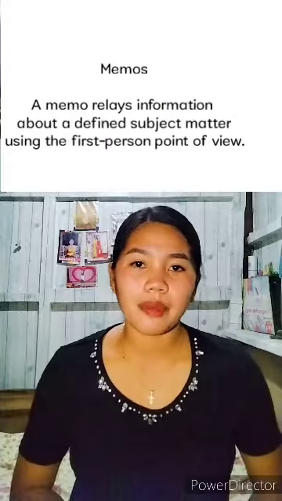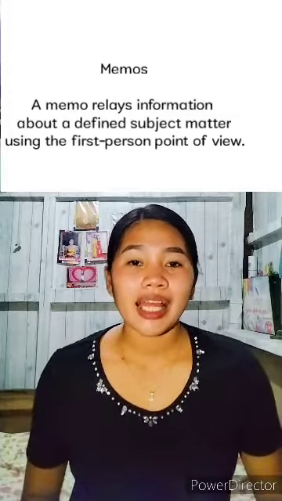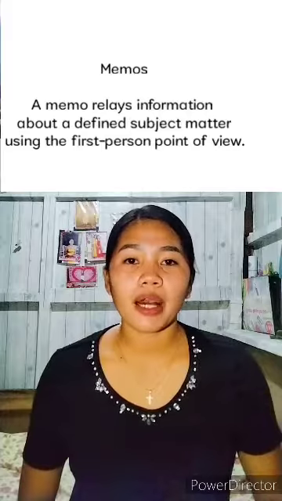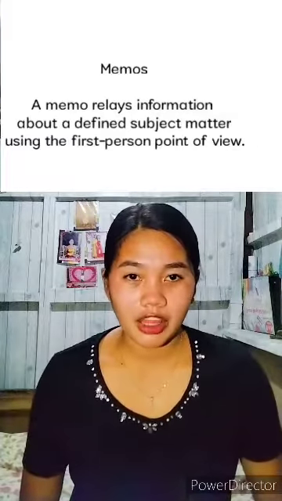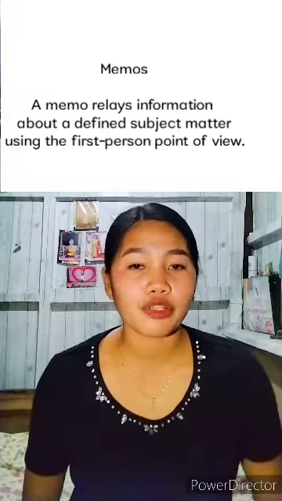The third one is the memo. A memo relays information about a defined subject matter using the first person point of view. Students collate data and then use their imagination to write text from different perspectives. Sometimes they can write like a real or imagined historical individual for a real or imagined audience.